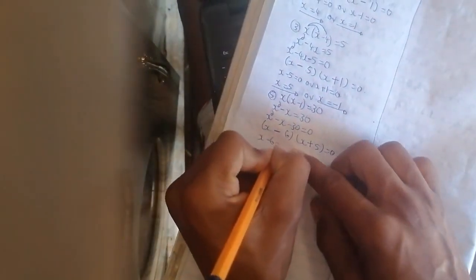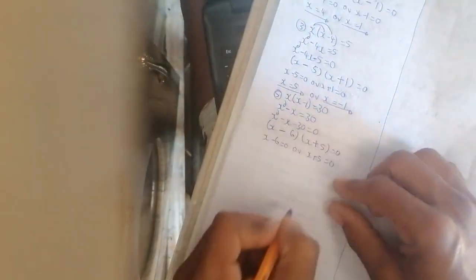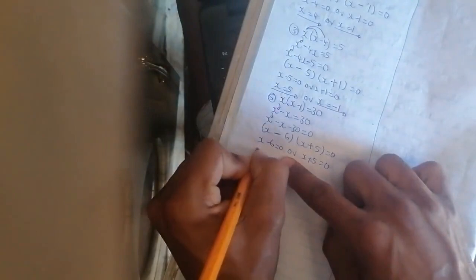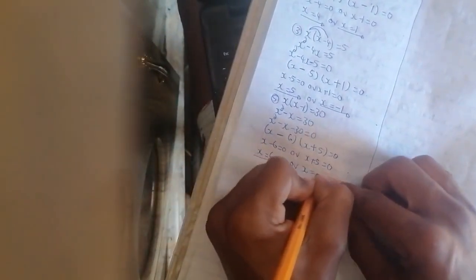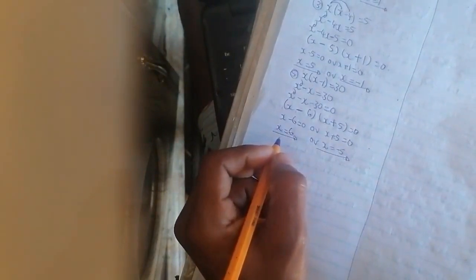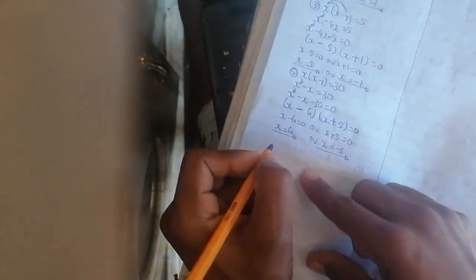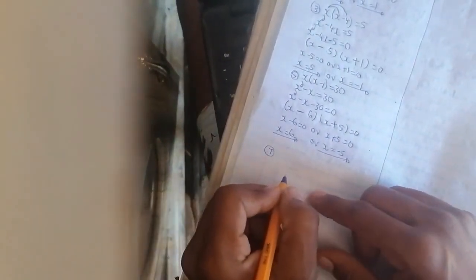So x minus 6 equals 0, or x plus 5 is equals to 0. Take to the other side. x is 6, or x is minus 5. Something worthy of noting. Right from there, I think I should solve the last one, which is the 7th one. And I'll leave the remaining ones for you.